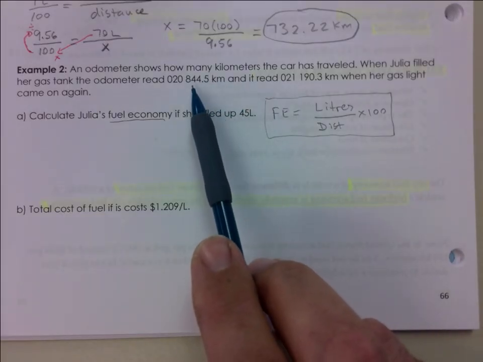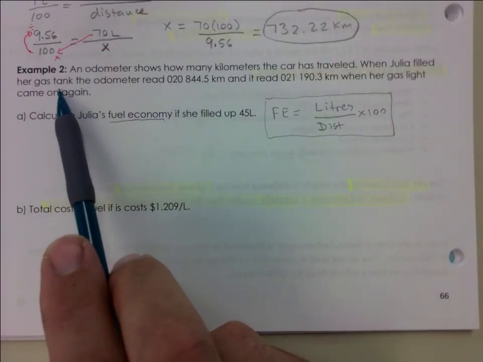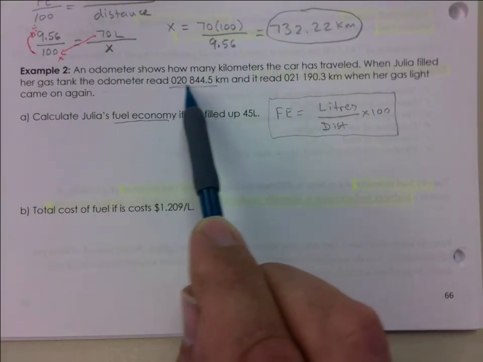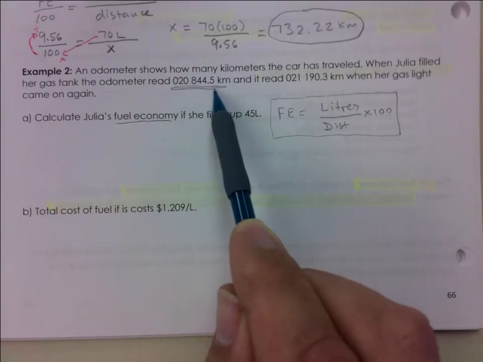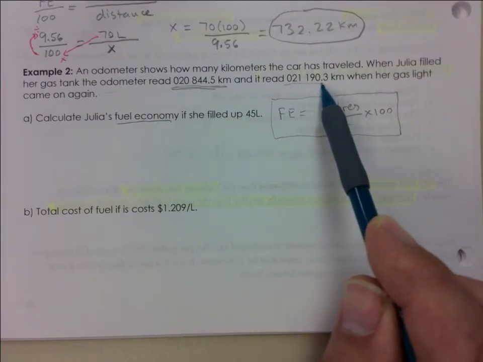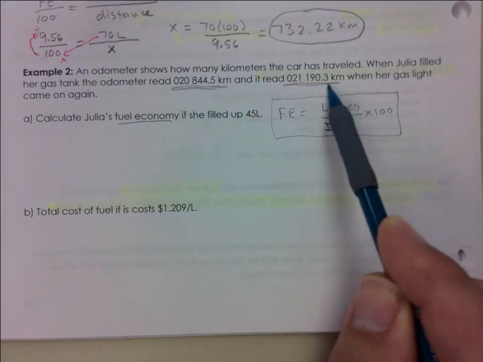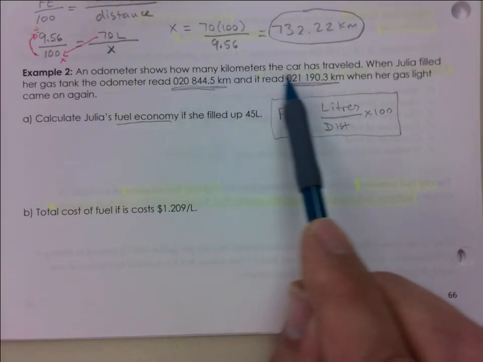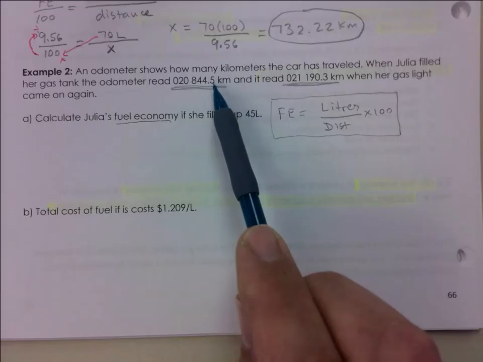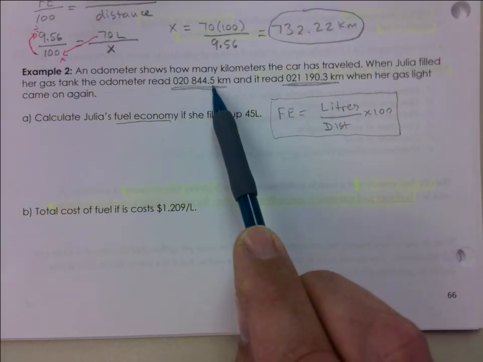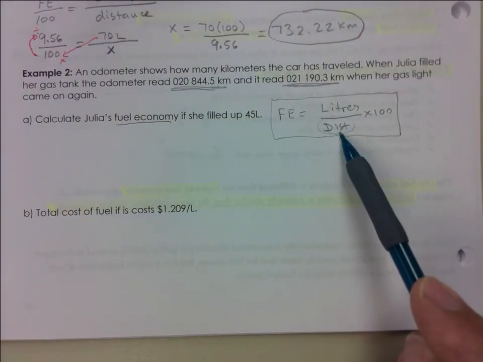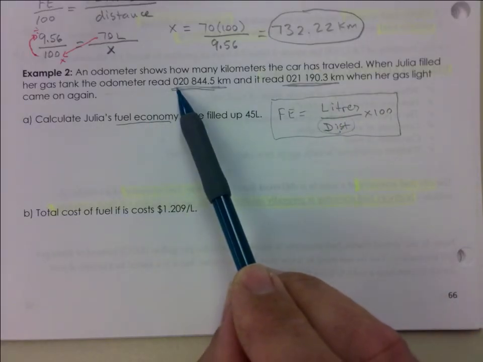What's the trick here, guys? It says when she filled her odometer, like the thing that tells you how many kilometers this car has driven, is this. And then at the end, when the red light came on, it showed this. How would we figure out the distance that was traveled between these two readings? Subtract them, yes. You have to do this on the side somewhere to figure out your distance traveled.